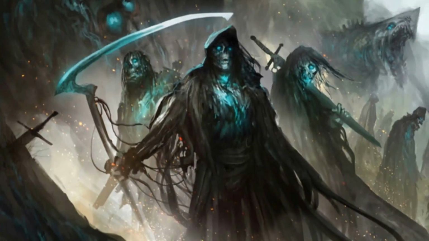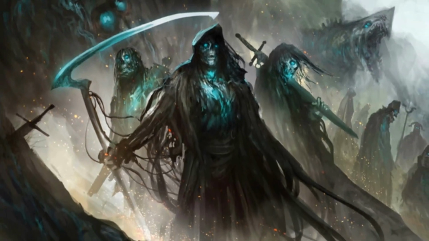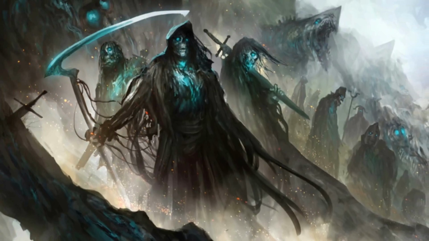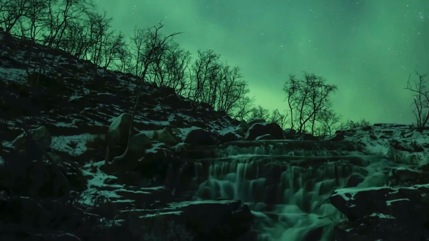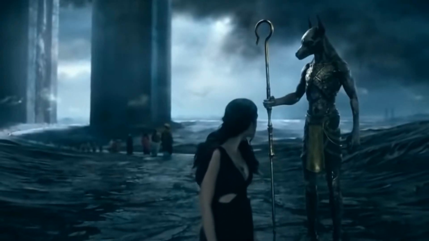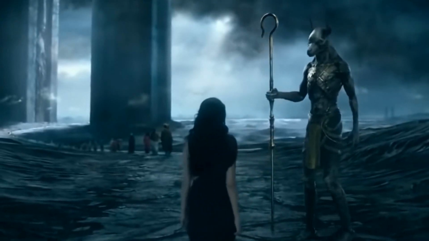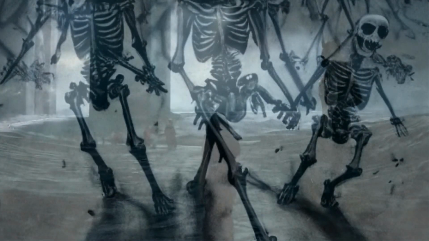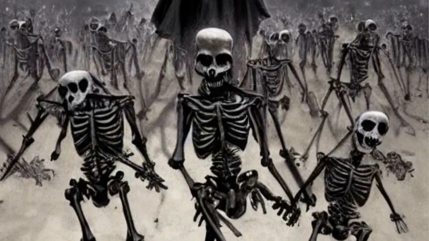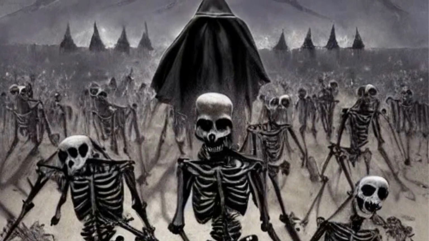The Grim Reaper, as we know it today, likely evolved from these various traditions and beliefs. In the Middle Ages and Renaissance, there was a growing fascination with death and the afterlife, fueled in part by the Black Death and other pandemics. This fascination manifested in the art, literature, and folklore of the time, with the Grim Reaper becoming a popular motif.